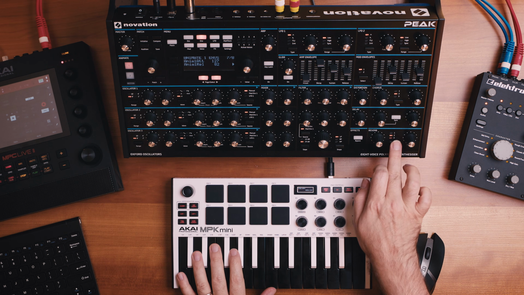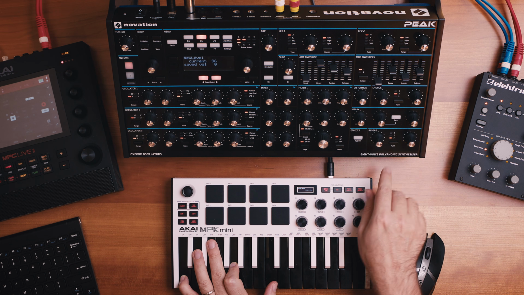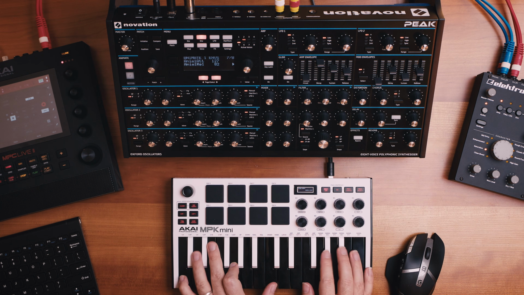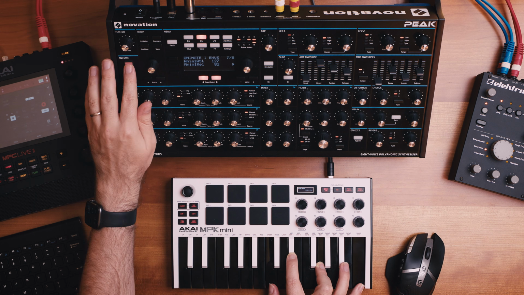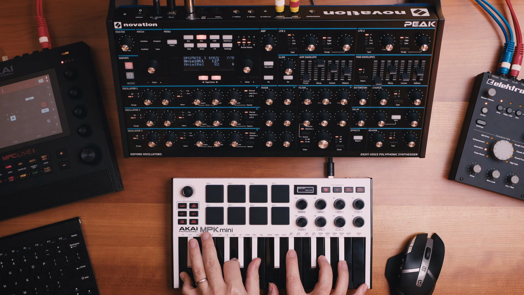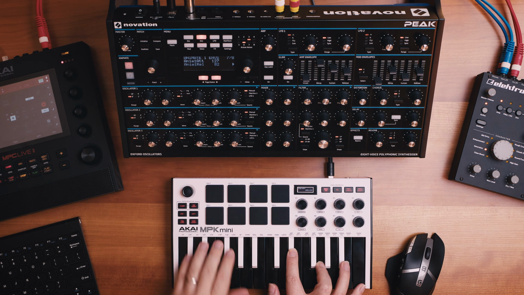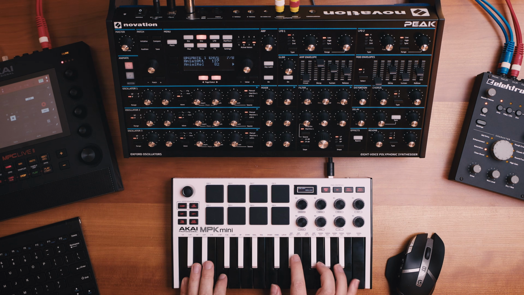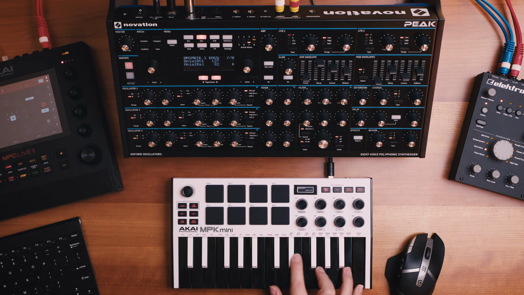That's so cool. Let's make a big reverb. Reverb model number 3 is always the ambient cavern sound. That is great.